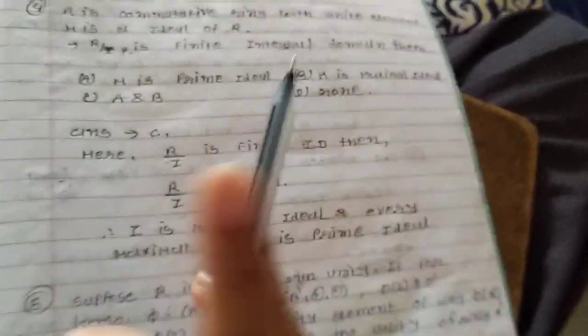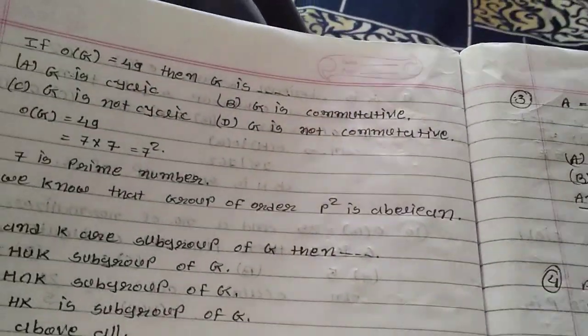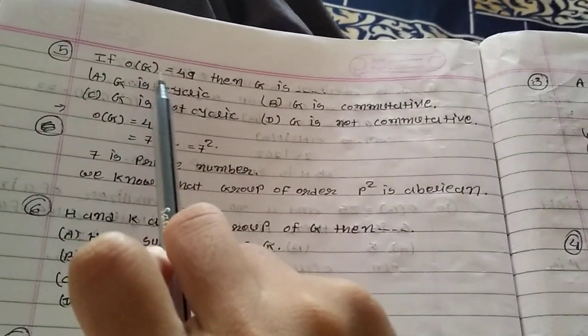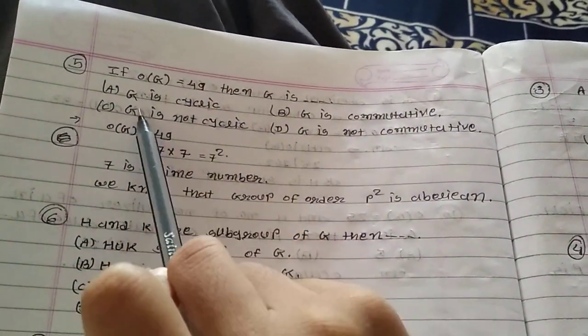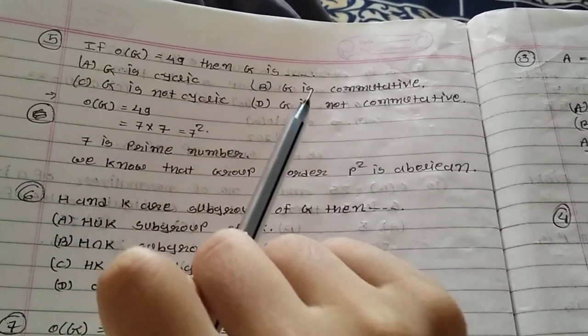Now next one is: if order of G is equal to 49, then G is cyclic, B, C and D, right?